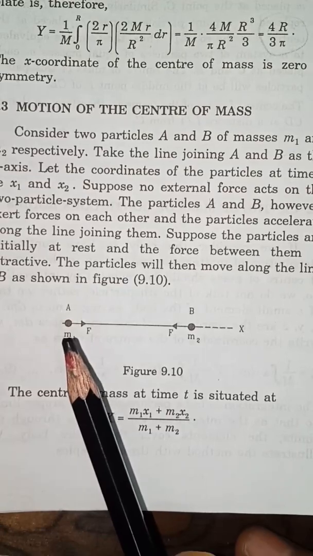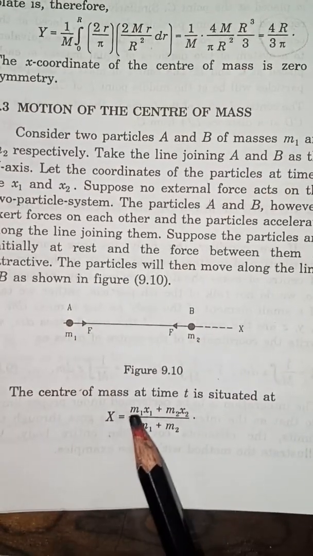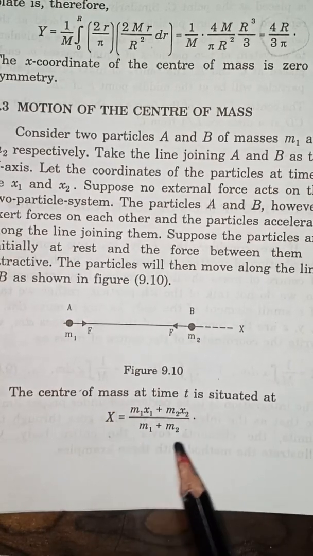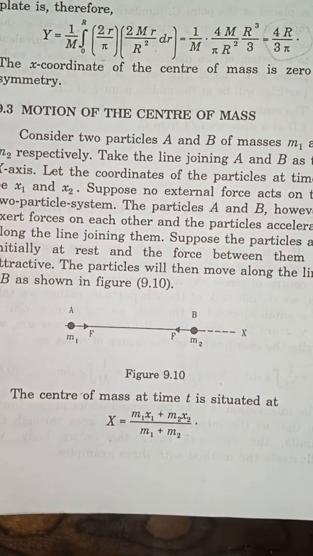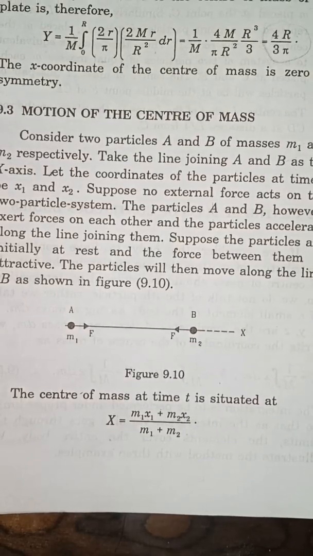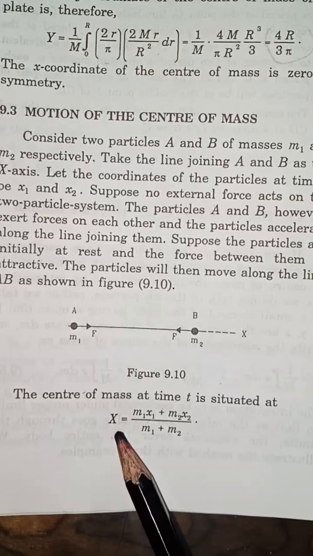It can move only when an external force is applied on this. So x is equal to m1 x1 plus m2 x2 upon m1 plus m2. This is the center of mass along x-axis. But suppose this system is moving along x-axis, so what should happen? There must be a certain velocity, so you can find out the velocity of center of mass. This is called the position of center of mass.